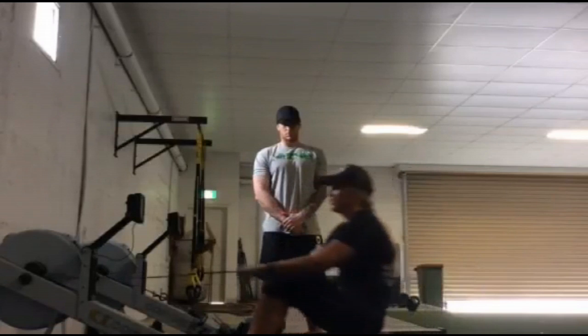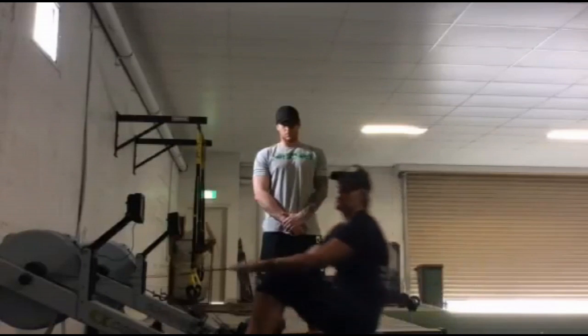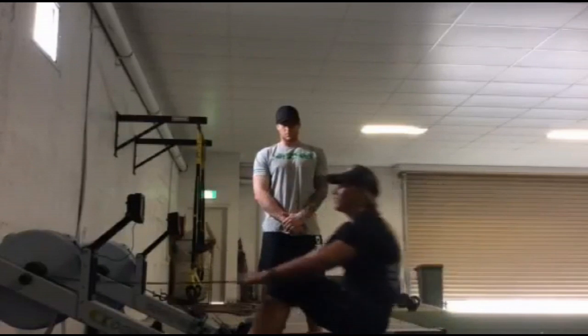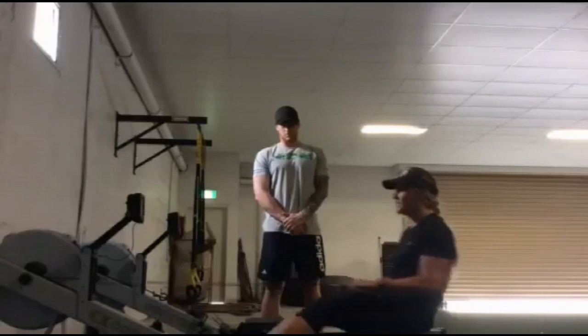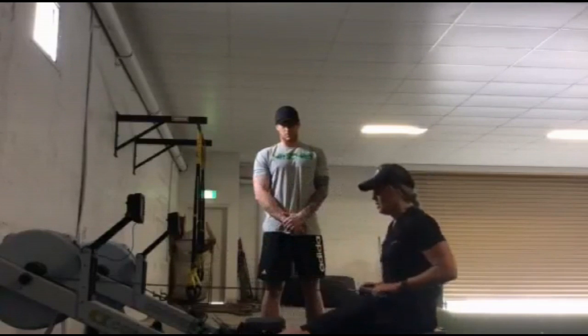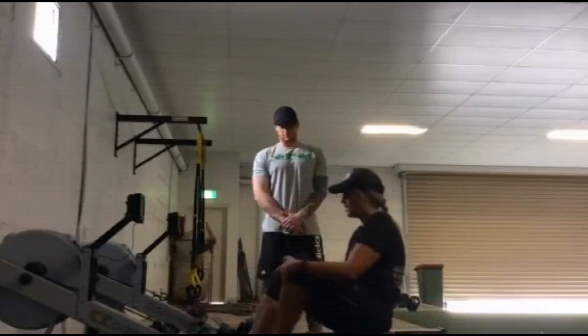And you can go faster or slower. If you go faster, it will bring up your heart rate more. Go slower at a high intensity, it will work more muscles. So we'll let Alex have a go now.